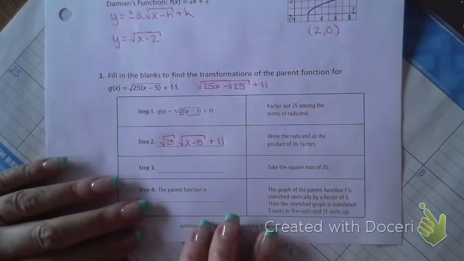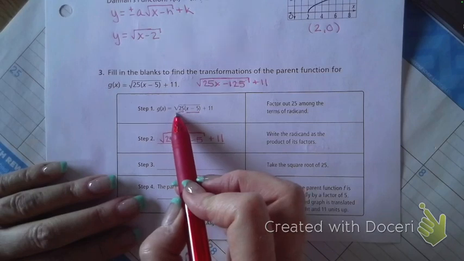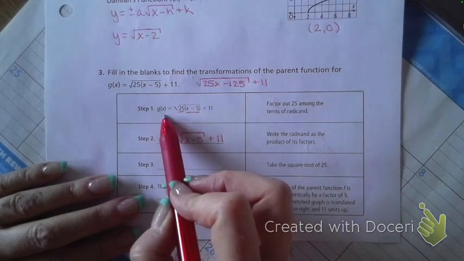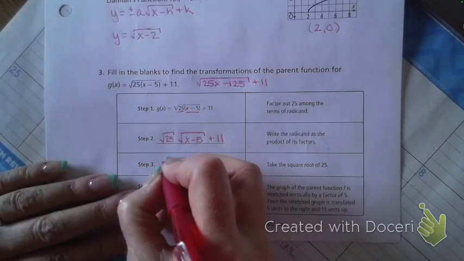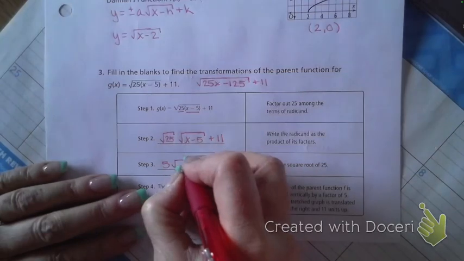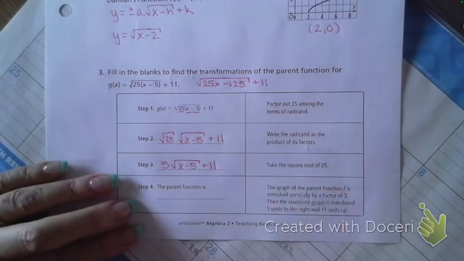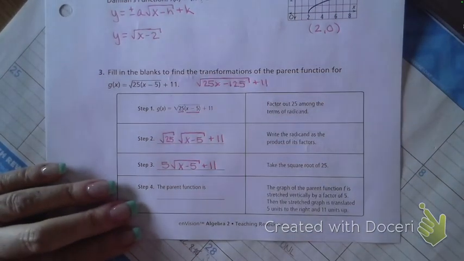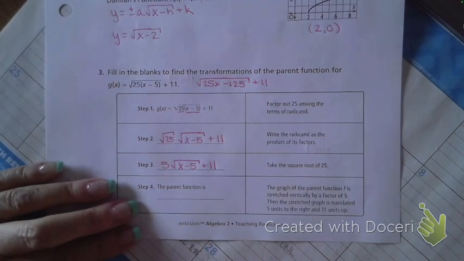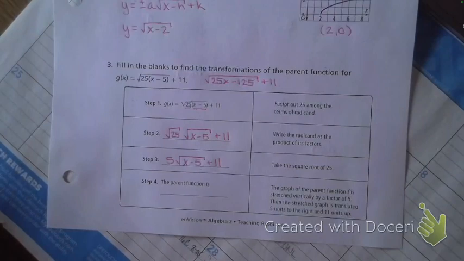Now, after this, you'd never need to do that because what is the square root of 25? 5. So could you tell me that from up here that you could bring it out? Yeah. I guess. So 5. So now is it an A now? Yeah. The square root of x minus 5, plus 11. And now the parent function would just be this. The square root of x minus 5? Yes.